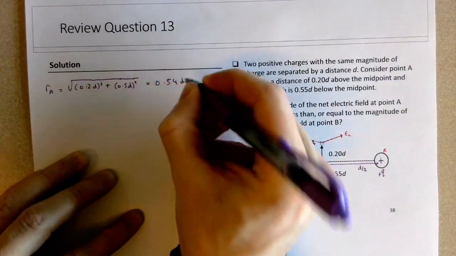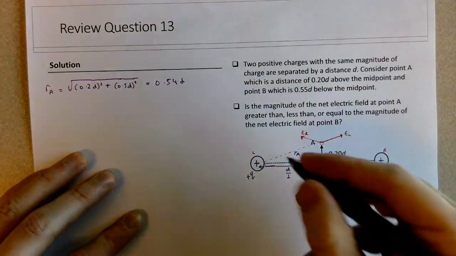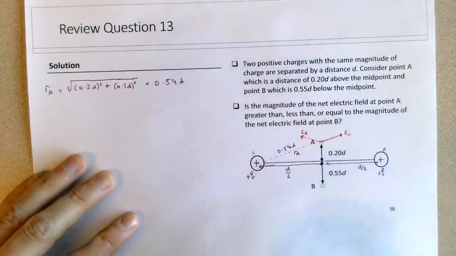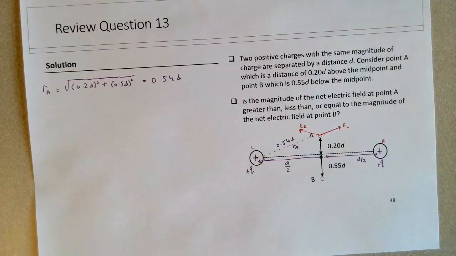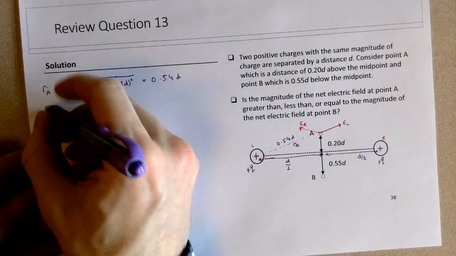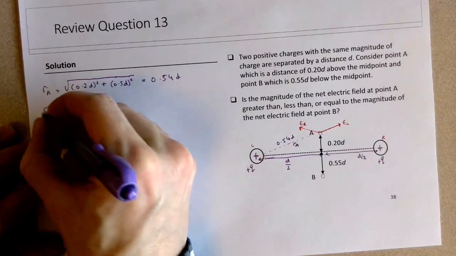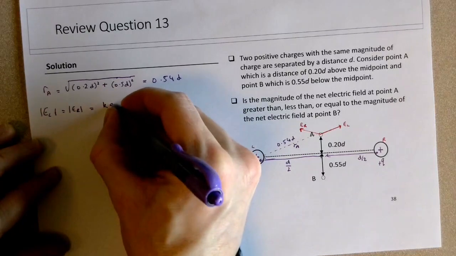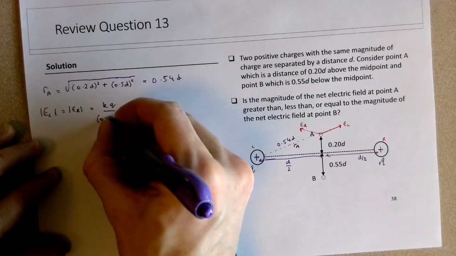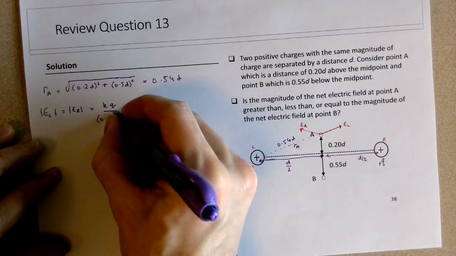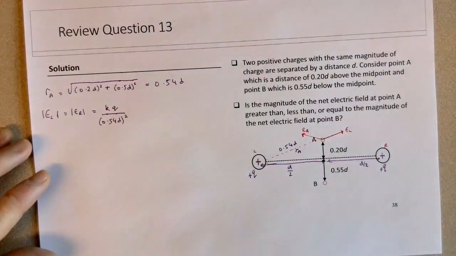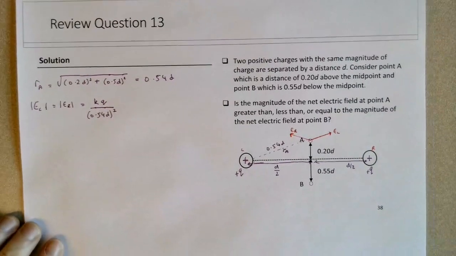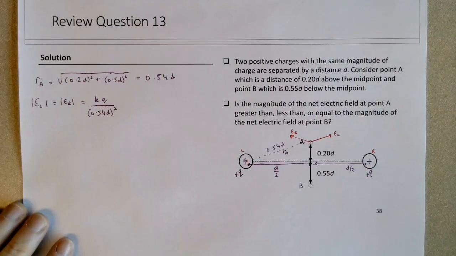So I encourage you to keep a few extra sig figs when you're looking at your calculations, which I'll do in Excel. Okay. So now I know that E left, which has the same magnitude as E right, is going to be k times Q divided by (0.54d) squared. So that would be the size of one of these red arrows in terms of the given quantities. Zoom in here.